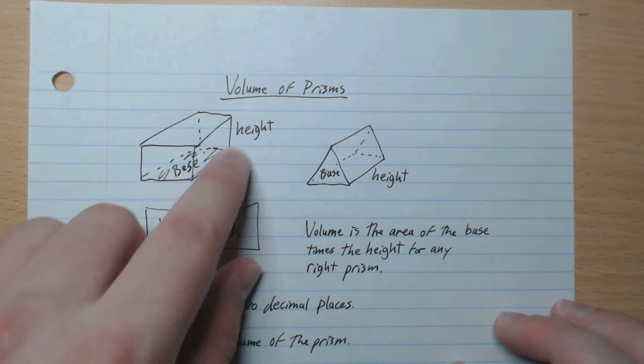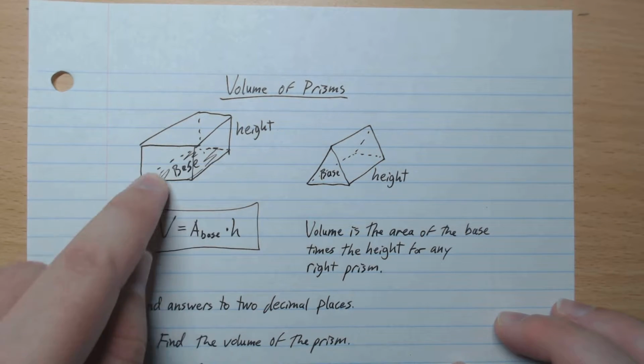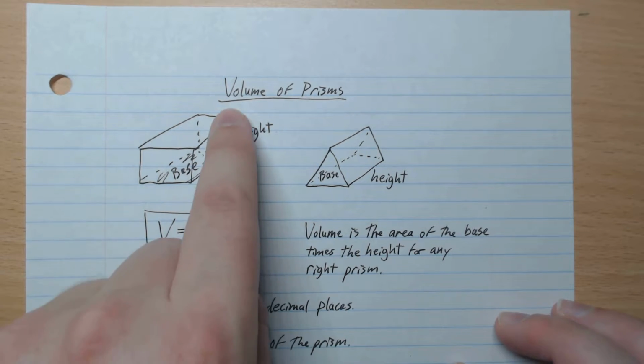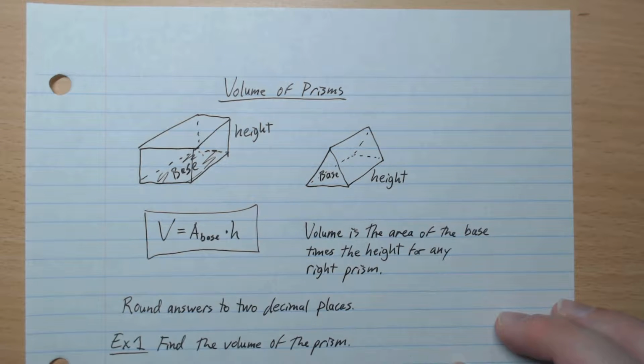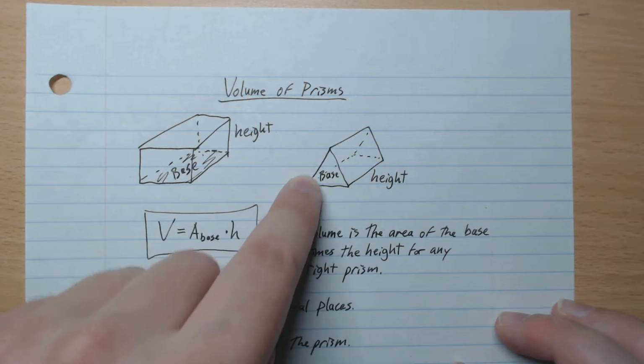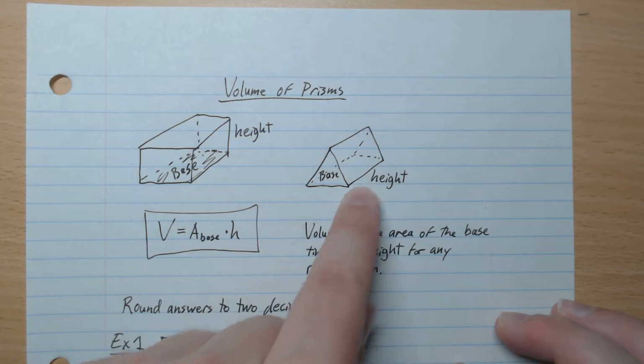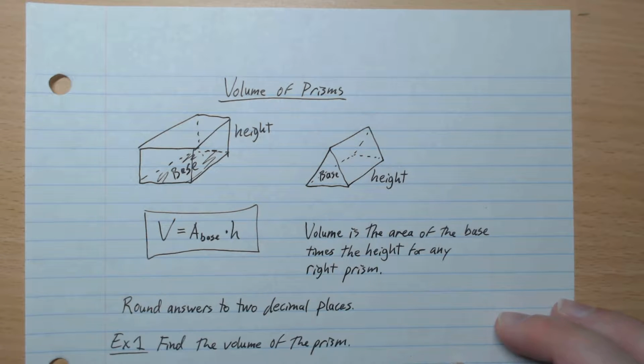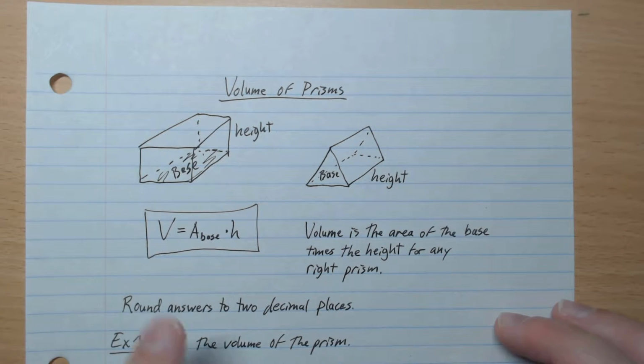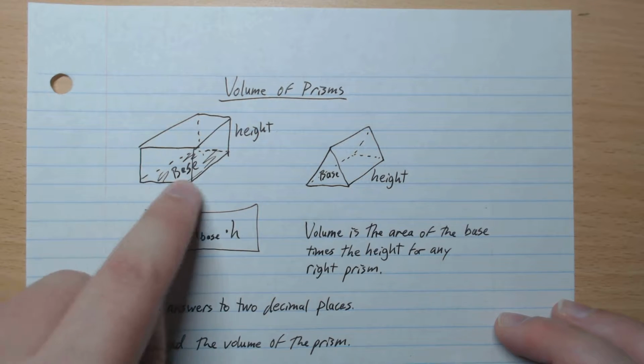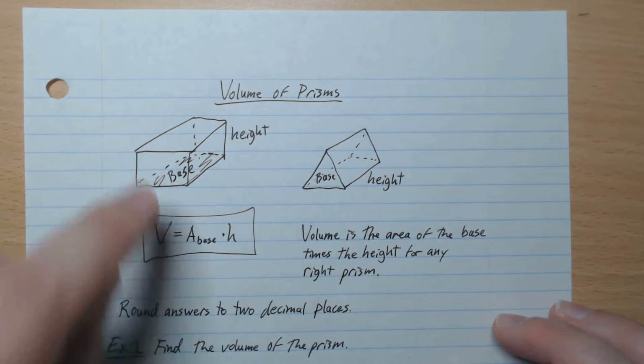And so if we have a rectangular prism here, you see the floor, this is what we call the base, and then this length here called the height. We can also look at this triangle as being the base, and then this length over here as the height. And so the volume of a prism is area of the base times the height, like that.